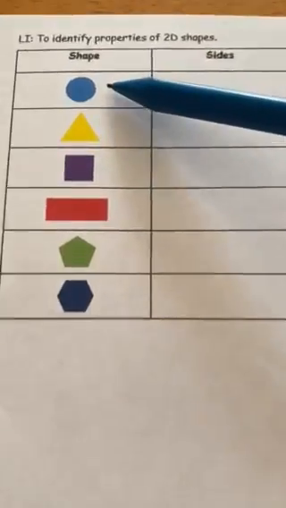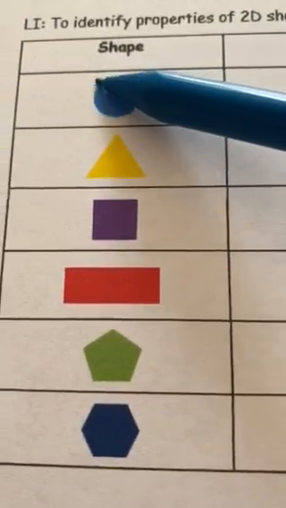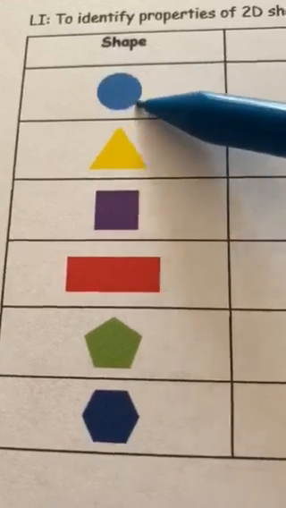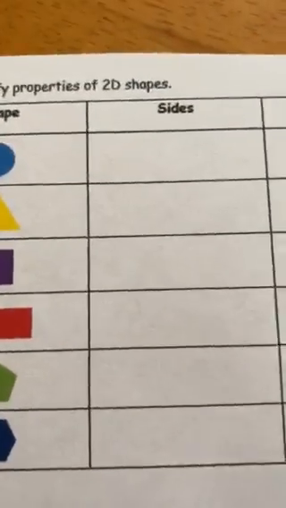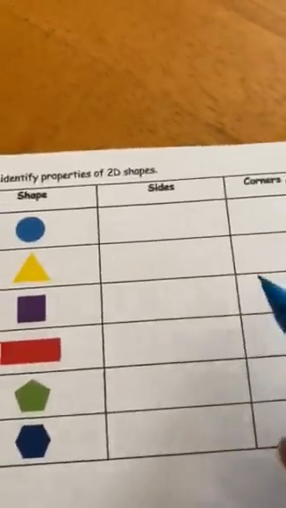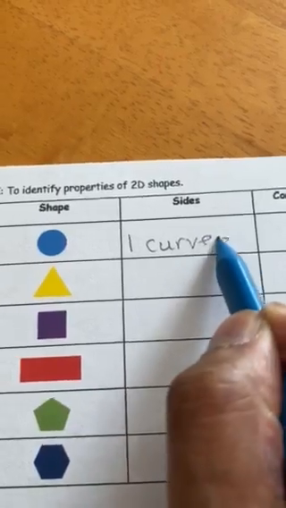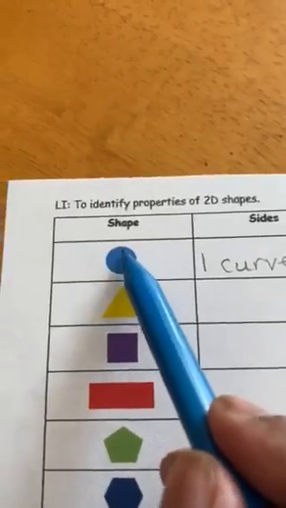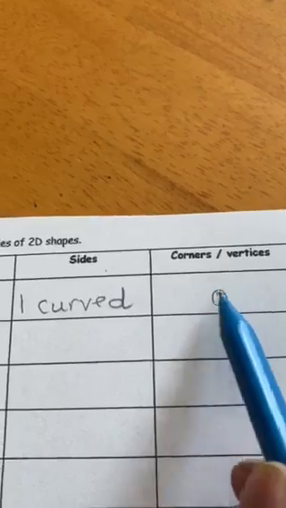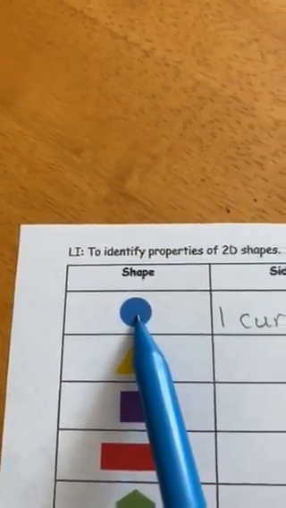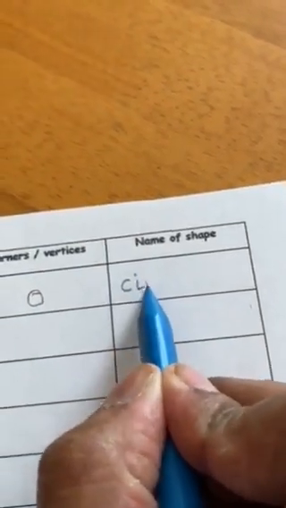So first of all, I'm going to look at the first shape, which has one curved side. And it's really important to write that down because that's also a property. So I'm going to write one curved side. And then I'm going to look at how many corners there are. Now I can see there are no corners there, so I'm going to put 0. Can you remember what that shape is called? Yes, it's called a circle. I'm going to write the word in there.